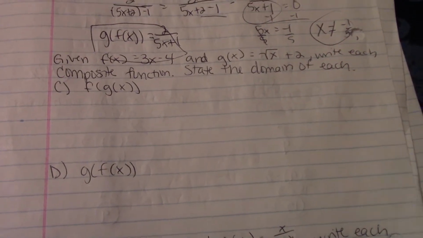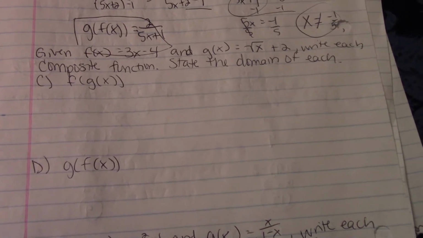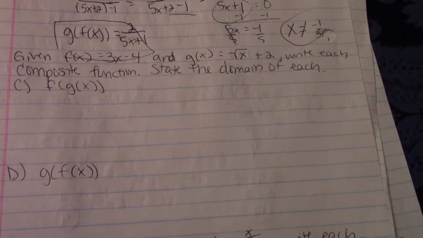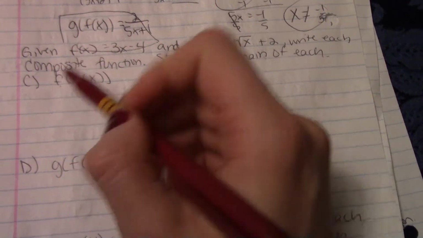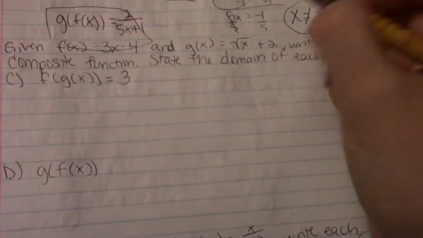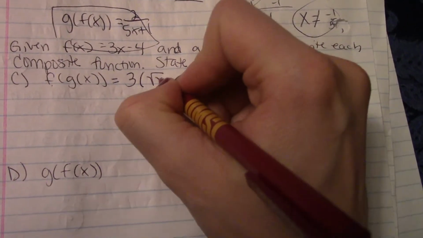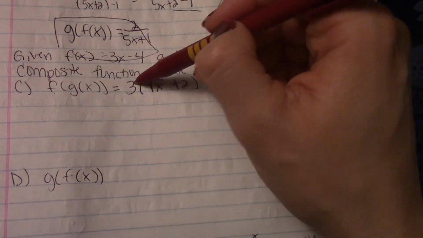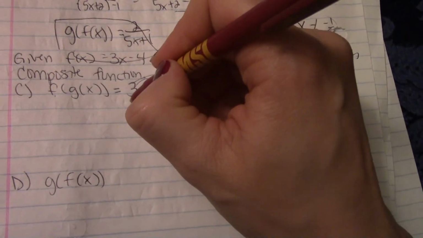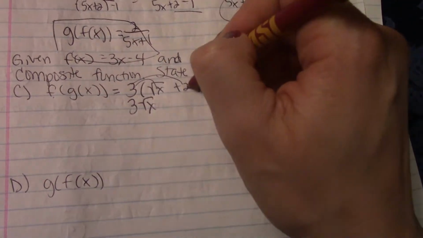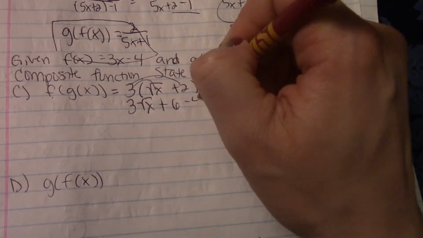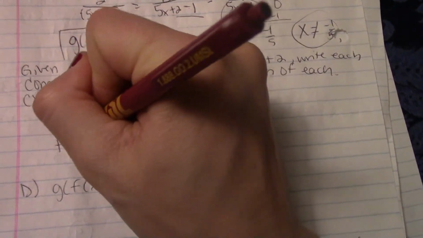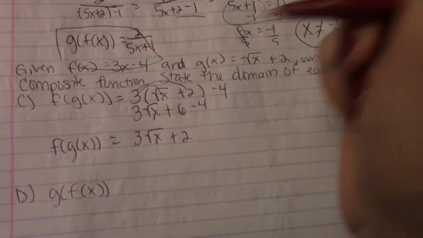So given f of x equals 3x minus 4 and g of x equals the square root of x plus 2, write each composite function. State the domain of each. So f, go to f, so 3, but we see an x, so write all of this, square root of x plus 2, and go back here, minus 4. Well, this time this 3 has to be distributed in. So 3 square root of x, 3 times 2 is 6, minus 4. So 3 square root of x, 6 minus 4 is 2. So we just found the composite.